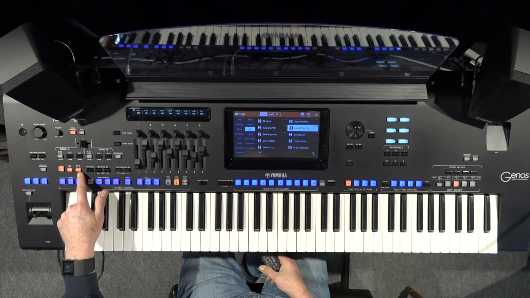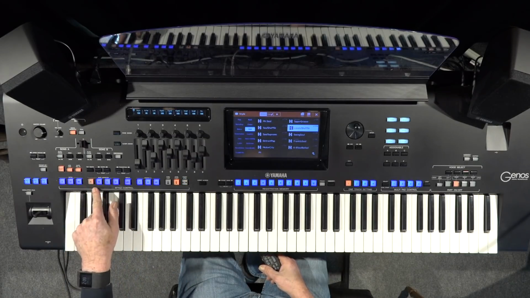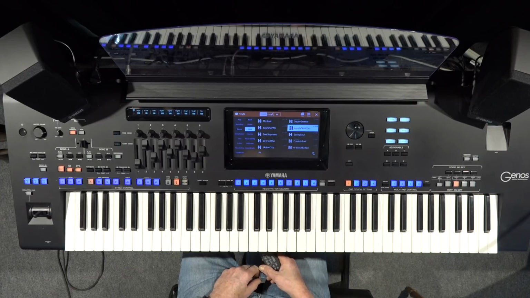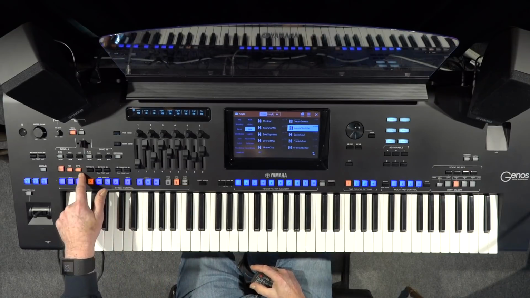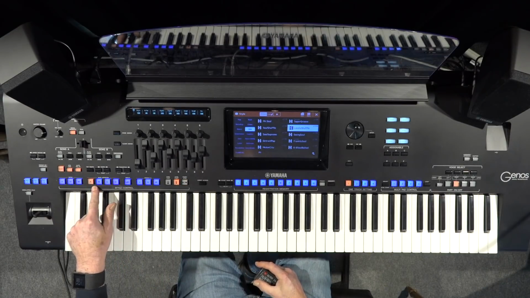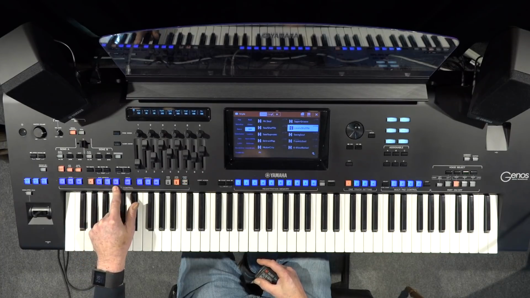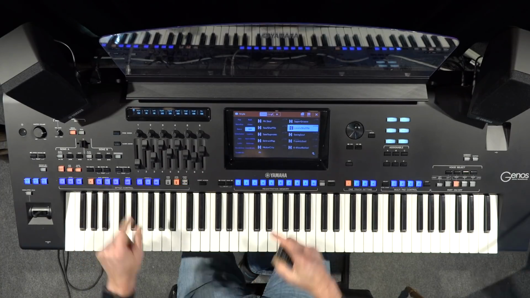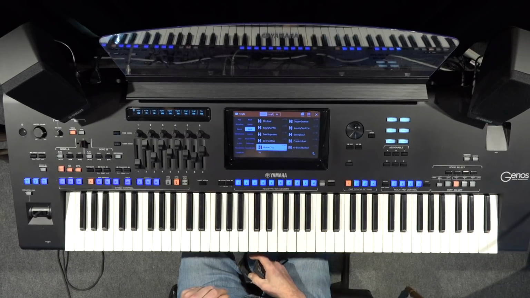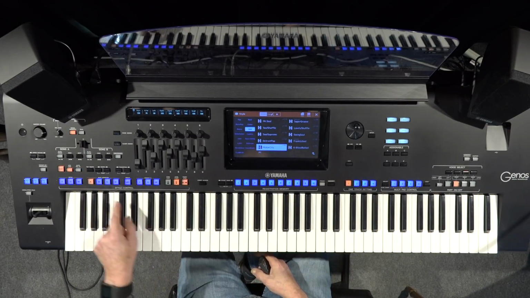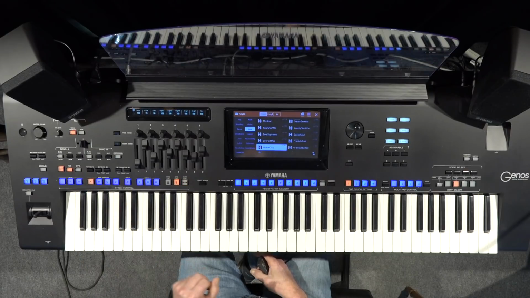Next is the auto fill-in button, and you see this flashing. So this is going to be an important one to show you now as well. Okay, so the auto fill-in, when you go from variation to A to B to C to D, and I'll put that same style on for a second. If this auto fill-in is off, it's just going to go from A to B, simple as that.